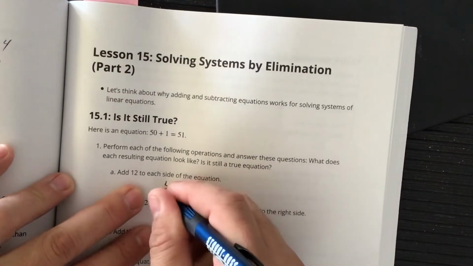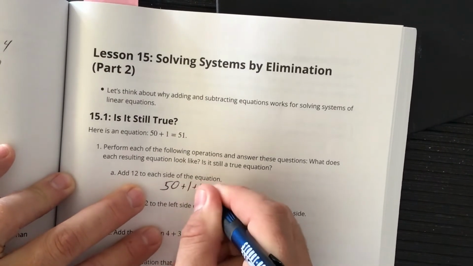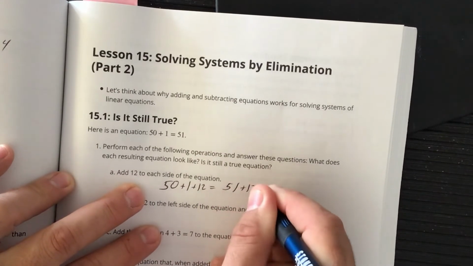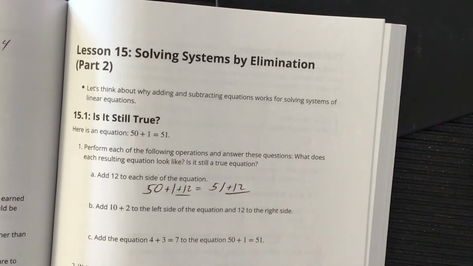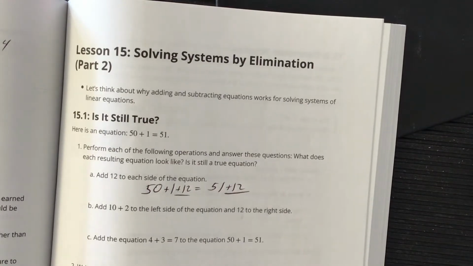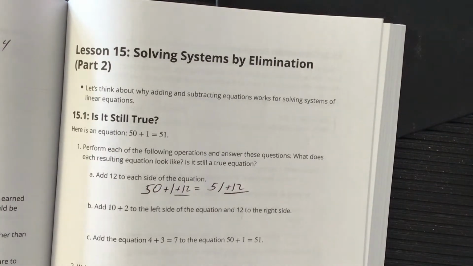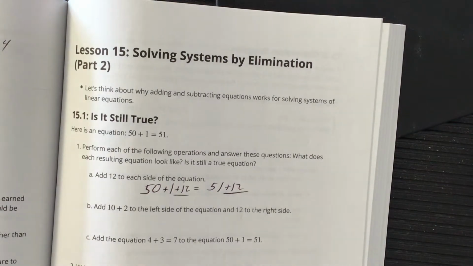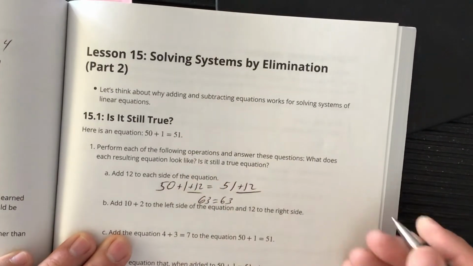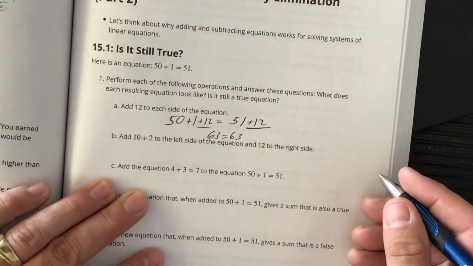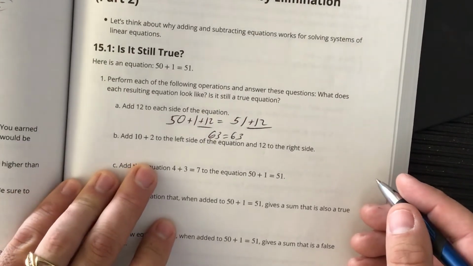So on the left and the right, I'm going to add 12. What do I get on both sides? Yeah, 63. Is it still true? Yes, absolutely. How about if I add 10 plus 2 to the left and 12 to the right?